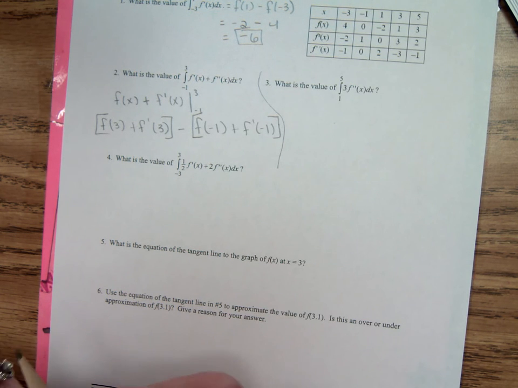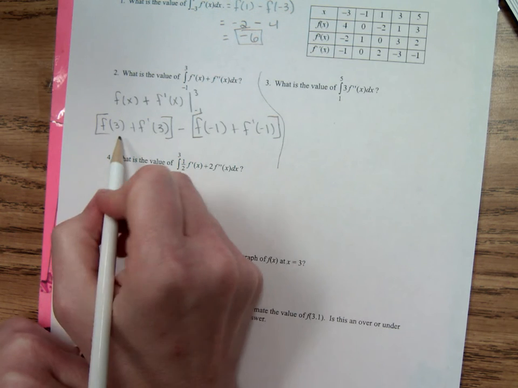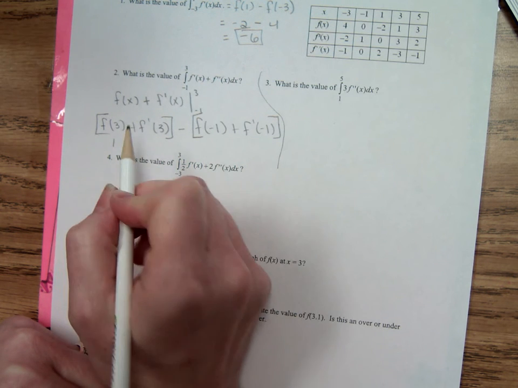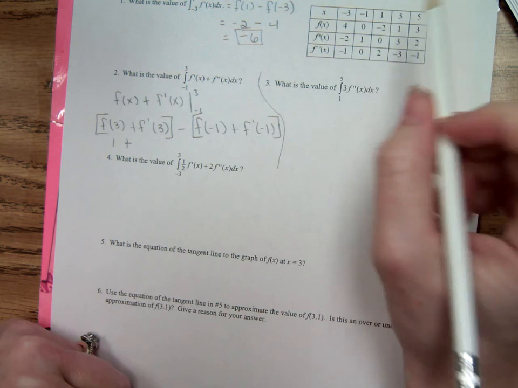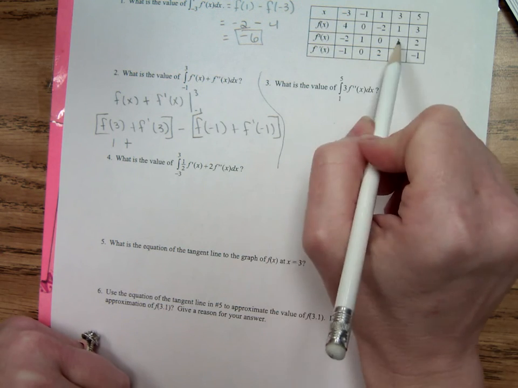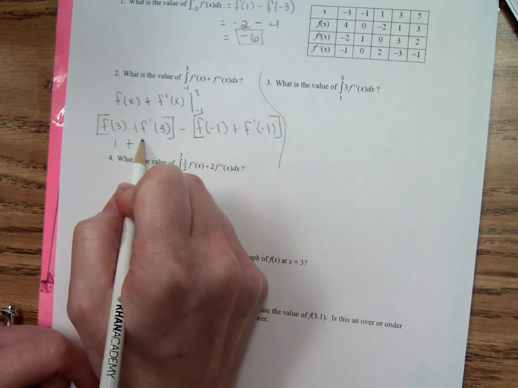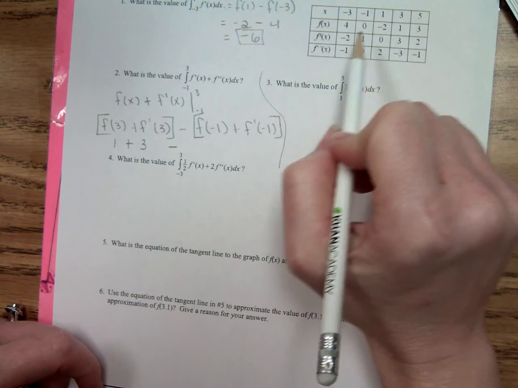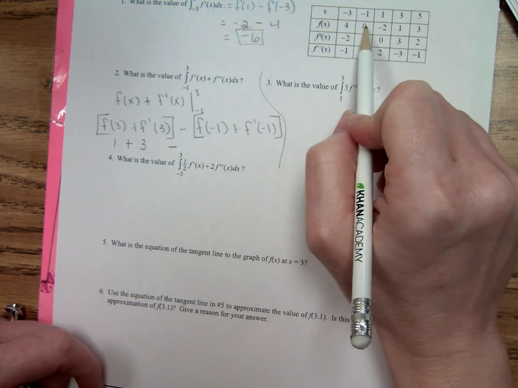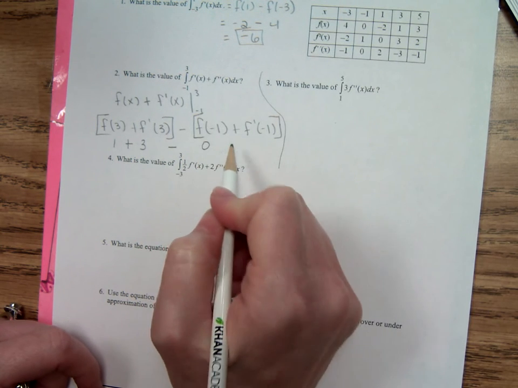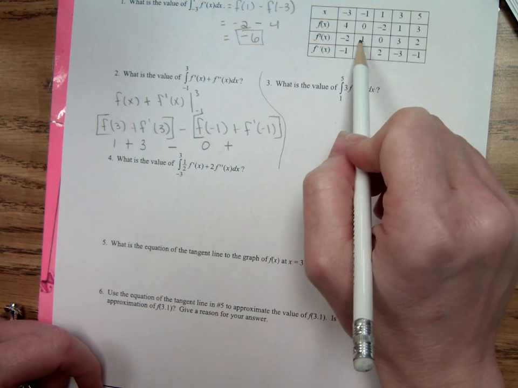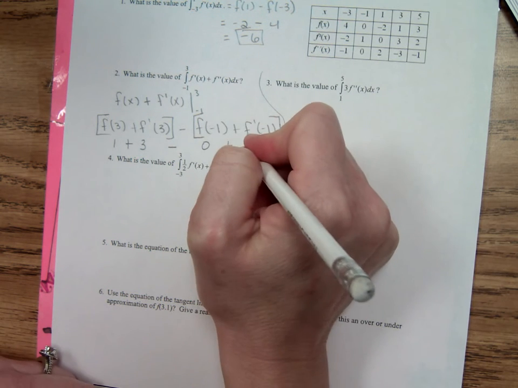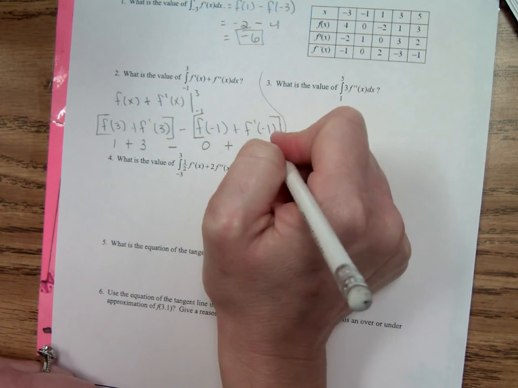What did we say f of 3 was? That's 1 plus f prime of 3 is 3 minus f of -1, which is 0, plus f prime of -1, which is 1. So that's 3.